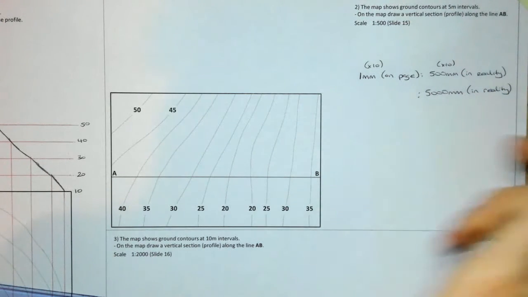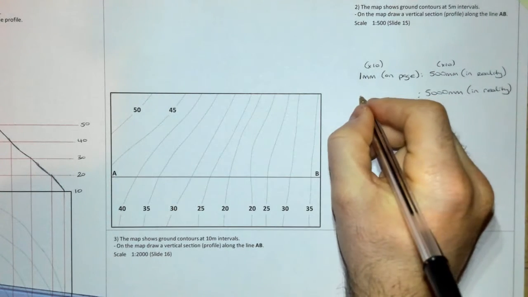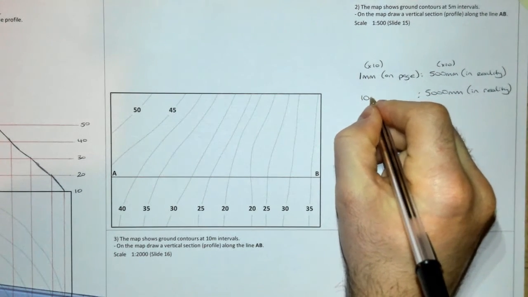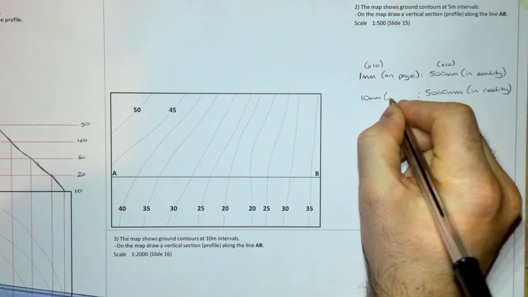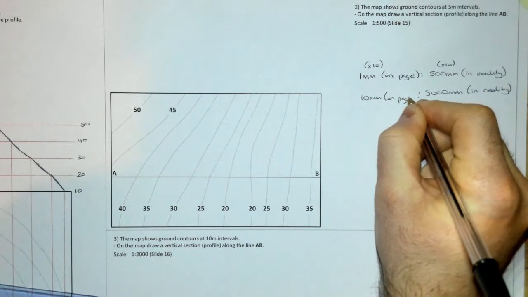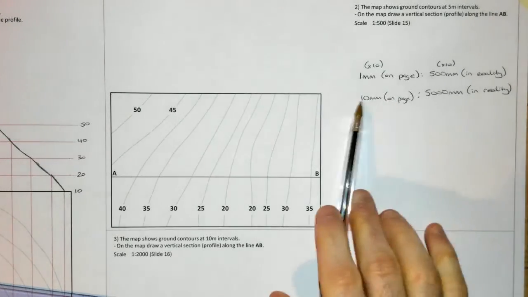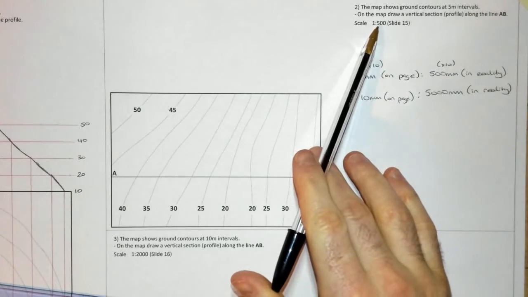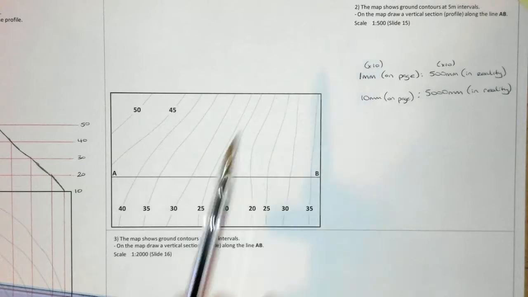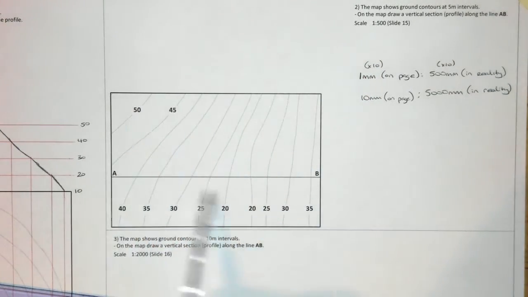Once again, you get the idea. And then 1 millimeter would be 10 on the page. So there we have it. Therefore, what we're going to be using once again is 10 millimeters. You might have thought because the scale was a little bit different this time, but it was all dictated by what the contours were in here.